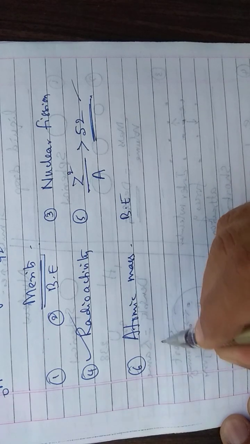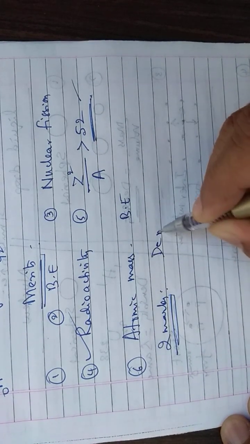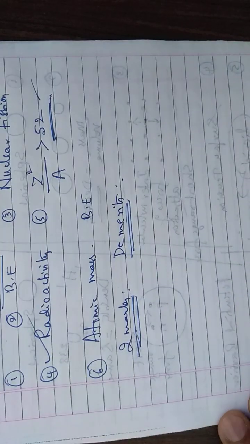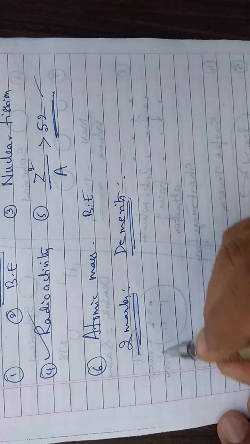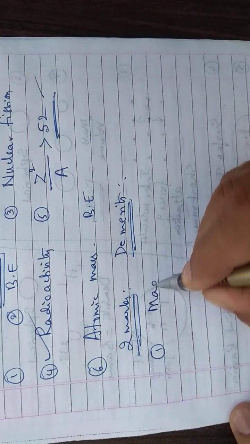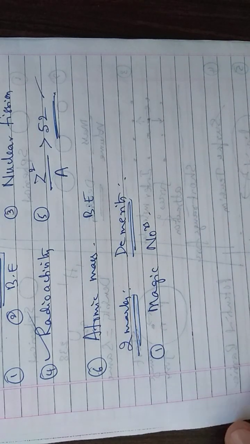And we can ask even for a 2 marks question, what are the demerits of this liquid drop model? The number 1 demerit, the first demerit, is that it could not explain the magic numbers.